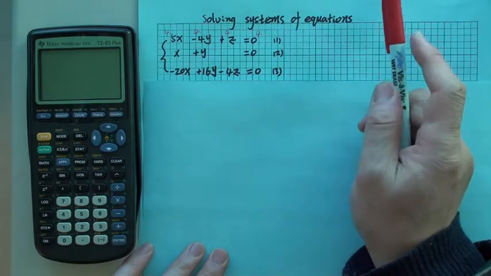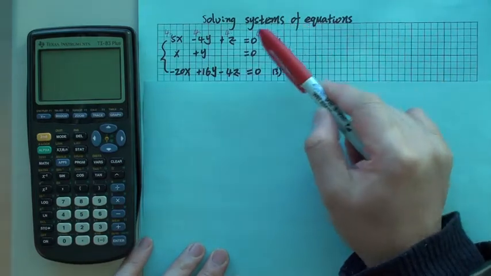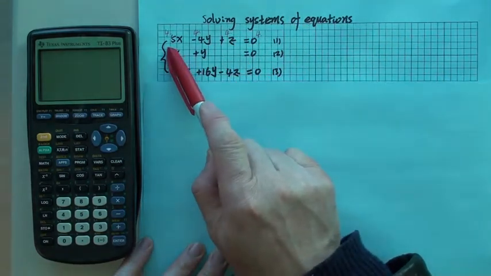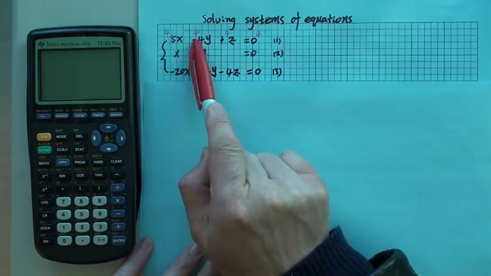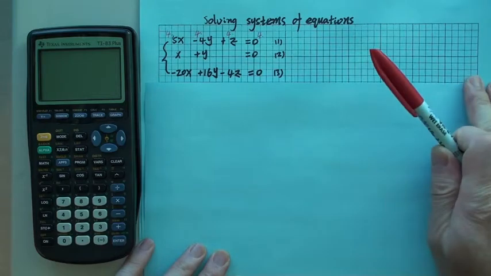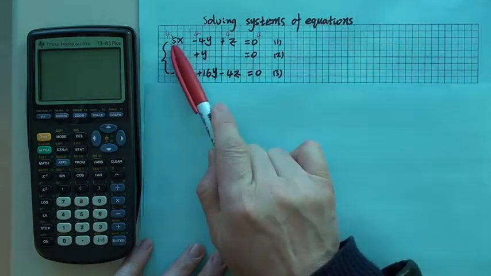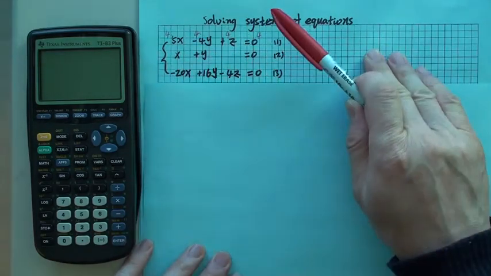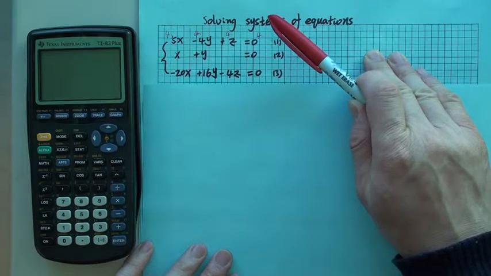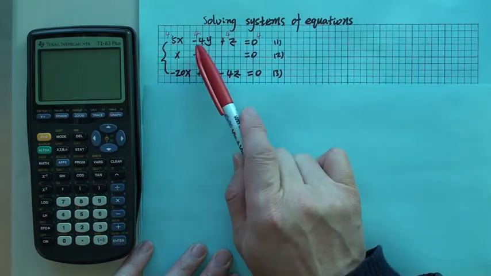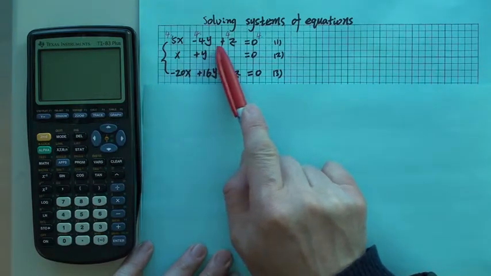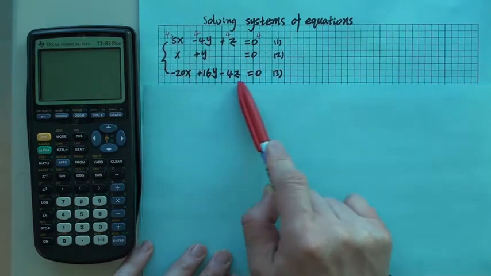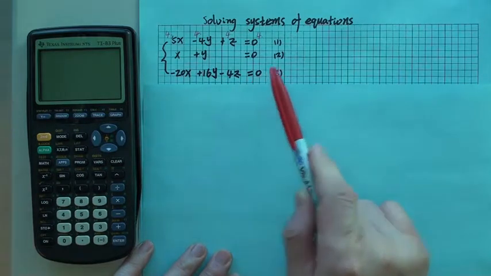To simplify this system, we want to multiply the first equation by 4 everywhere. Then we know 4 times 5 is 20, and we add it onto equation 3.